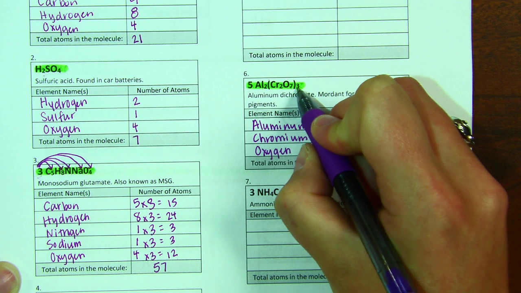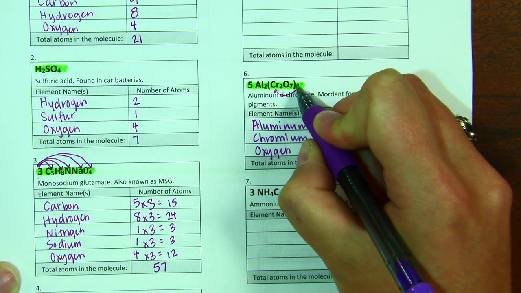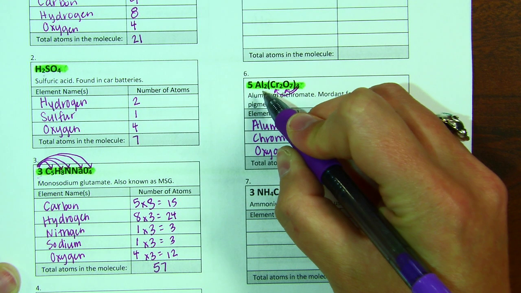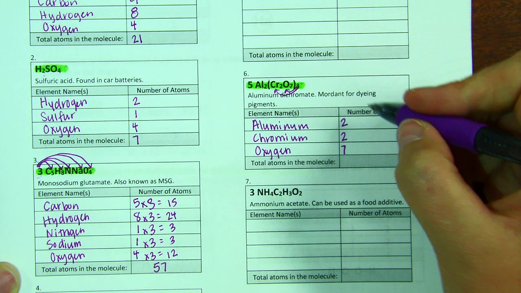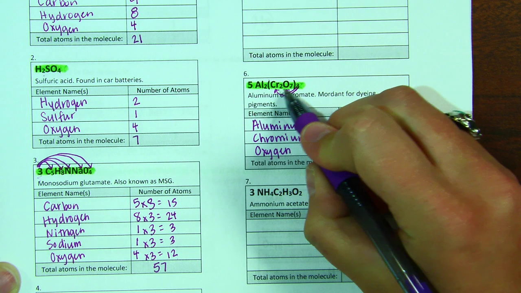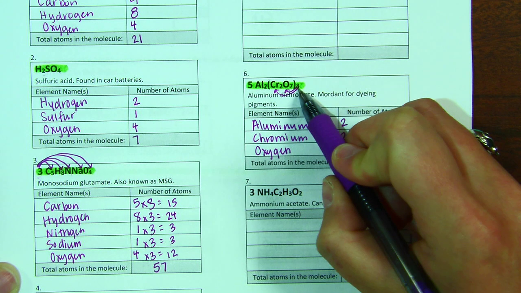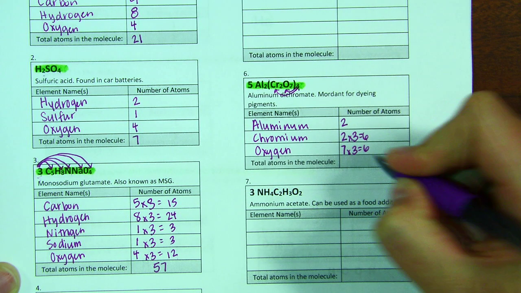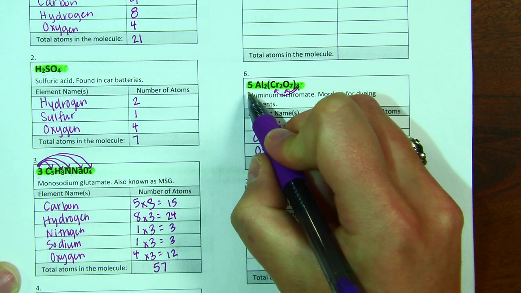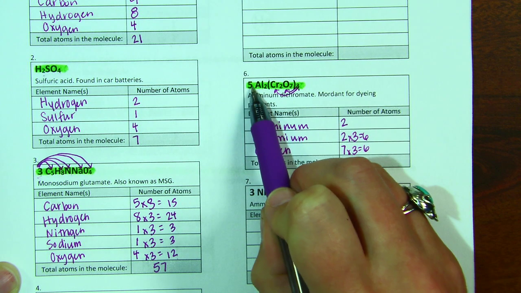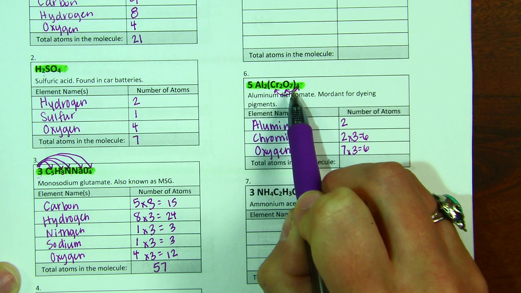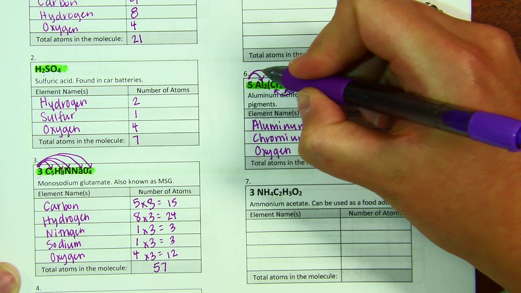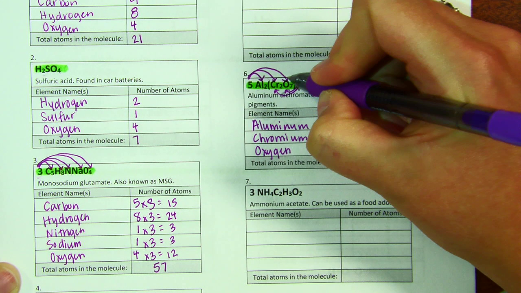The 3 will get distributed to everything that is inside only. This 3 does not apply to aluminum because aluminum is not inside of the parentheses. So then I'm going to come down and multiply my chromium and my oxygen by that subscript of 3. Okay, still not done because I do have a coefficient. The coefficient gets applied to everything that comes behind it. So again, I like to draw my arrows. So the 5 will get distributed to my aluminum, to my chromium, and to my oxygen.